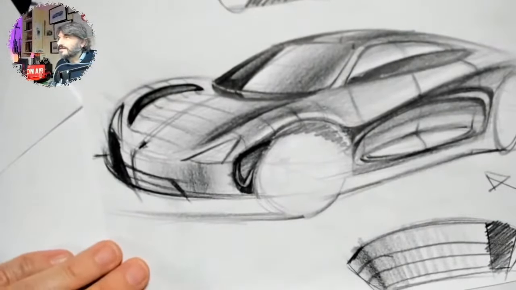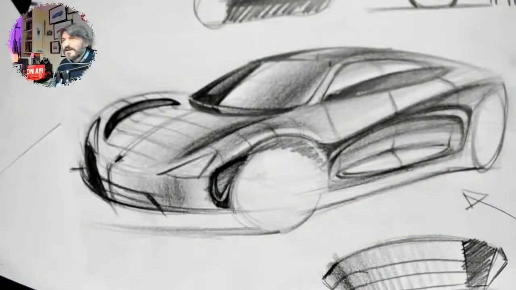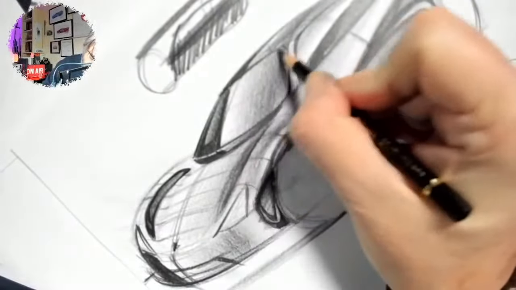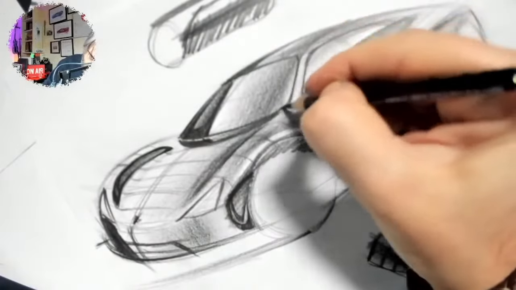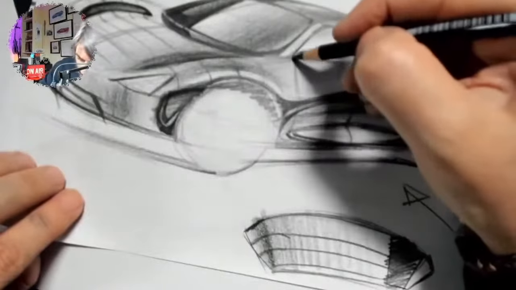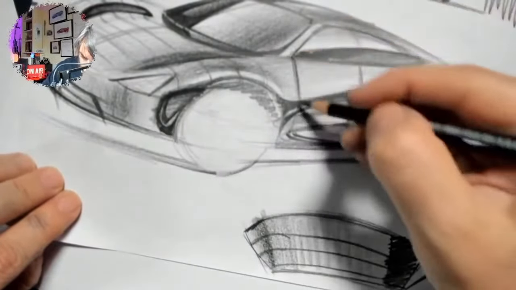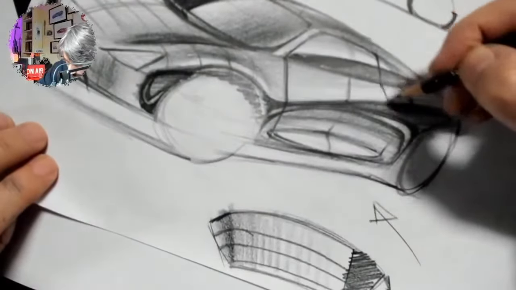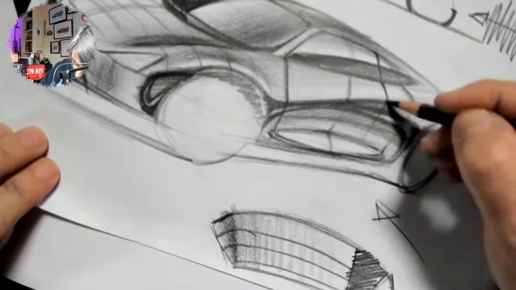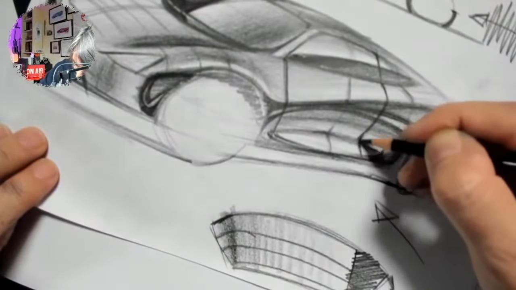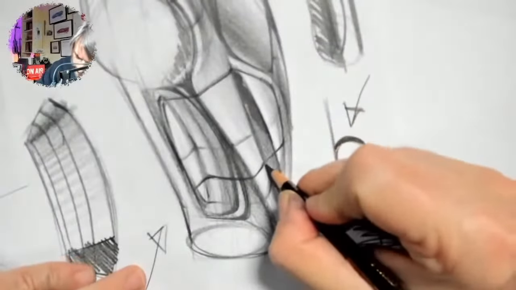Do you see now the reflection of the windshield? Here we're gonna put our little pillar.